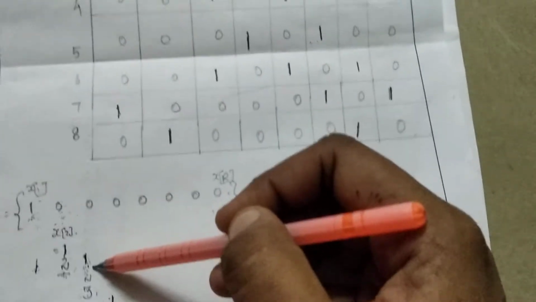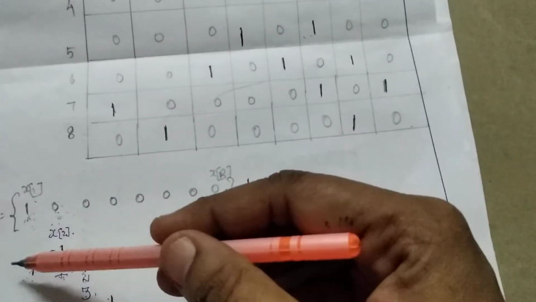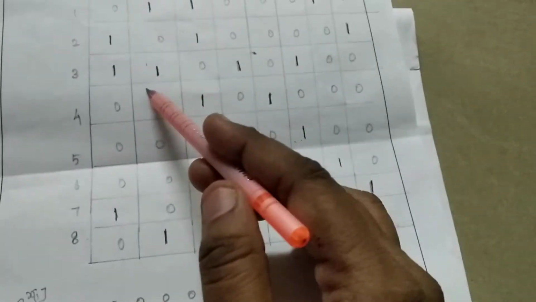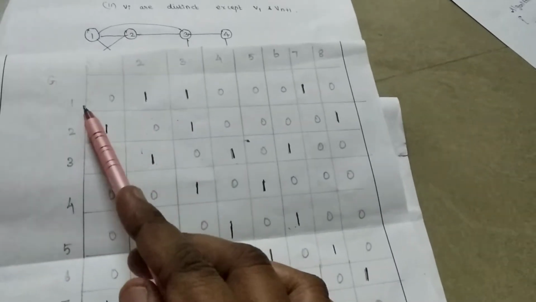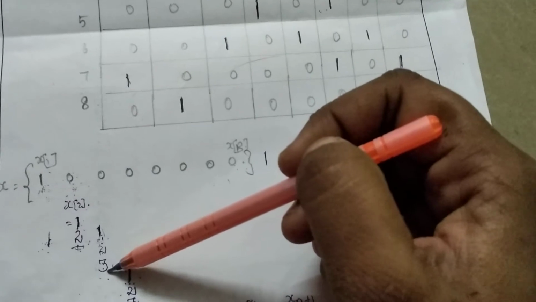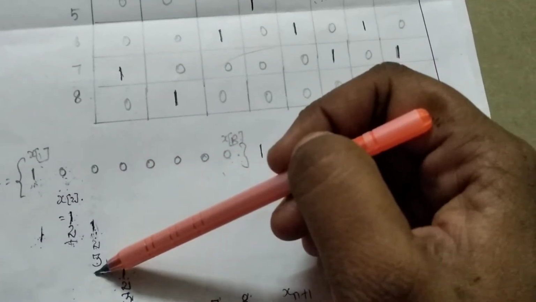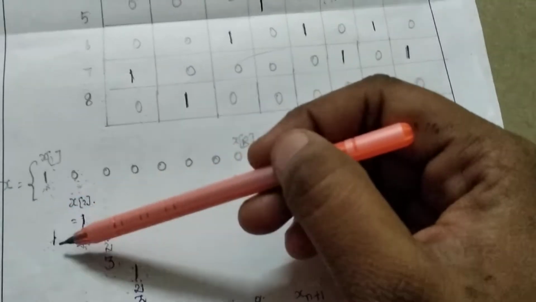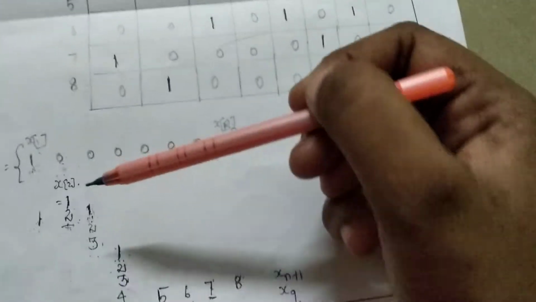Similarly, we are going to see Hamiltonian of 3. In this Hamiltonian of 3, we are starting with 1. 1 is already visited, 2 is already visited, so 3. Now we have to check, is there any edge from 1 to 3? Yes, there is an edge from 1 to 3. So we can assign vertex 3 for the third position, and this vertex 3 is not visited before this, right?